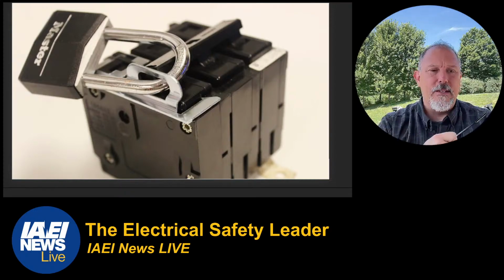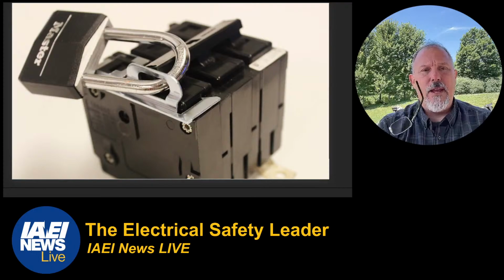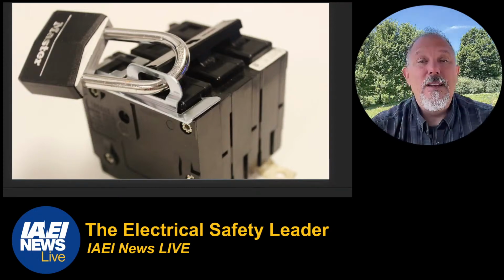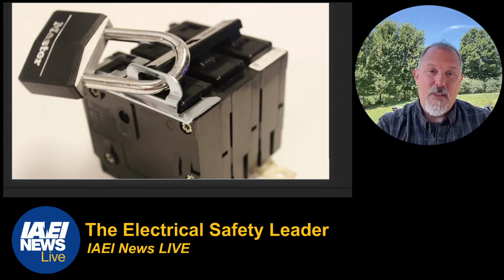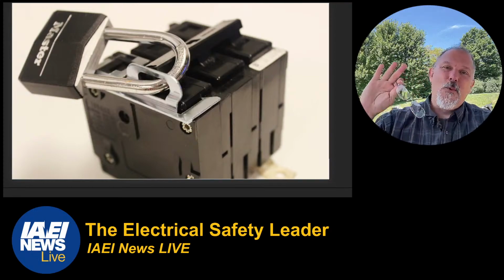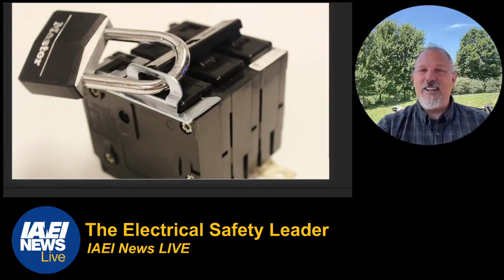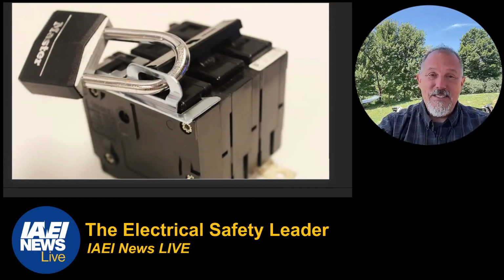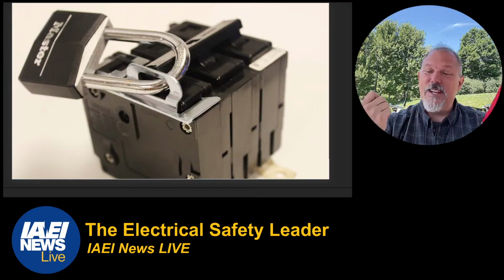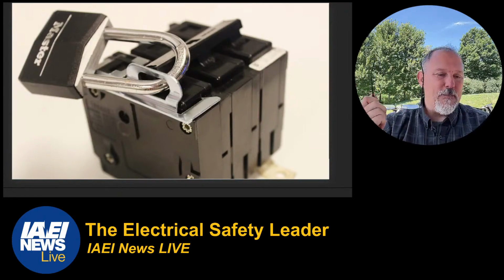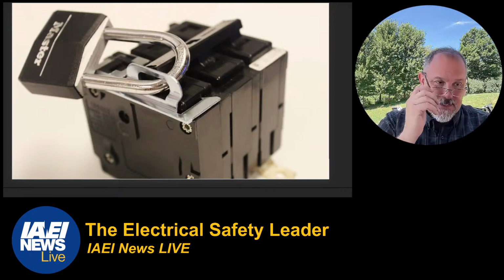I guess that's probably a brand. It could be any of these generic locks where anybody could have the same key. I know we've seen them. Here's a good example. Some people will use the dead front as a lockout method, right? And they'll take the door of the cabinet and they lock the cabinet closed, and they'll say that's locked out. But that key, I could use that same key on any one of those panel boards. So that's not a unique key for that individual. That would not be acceptable.